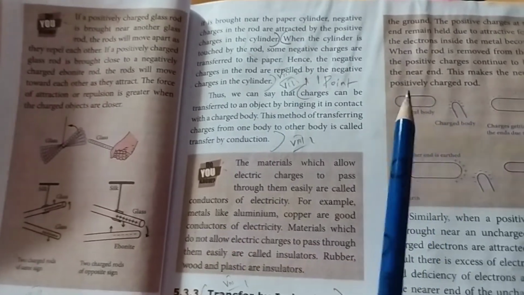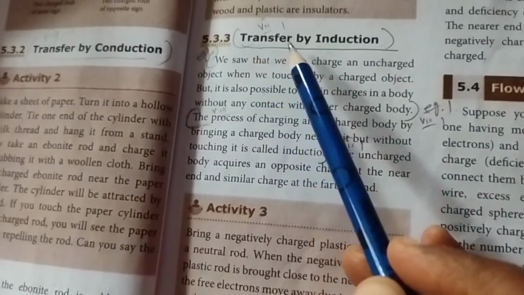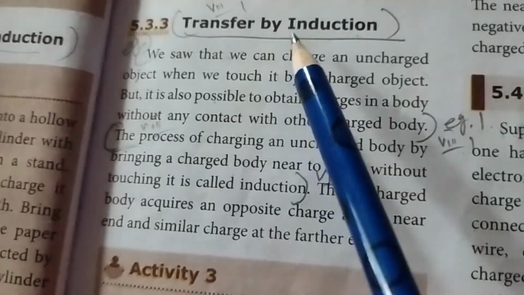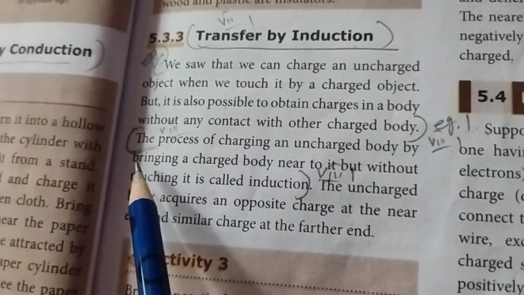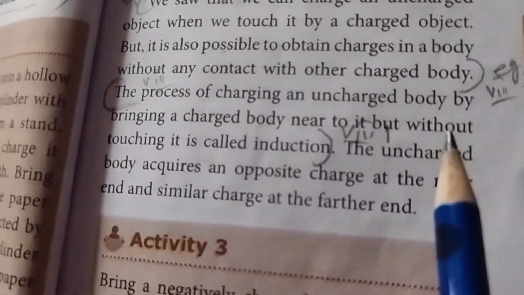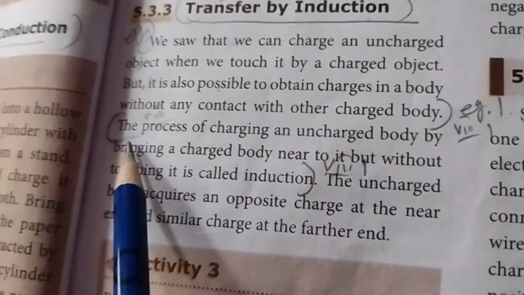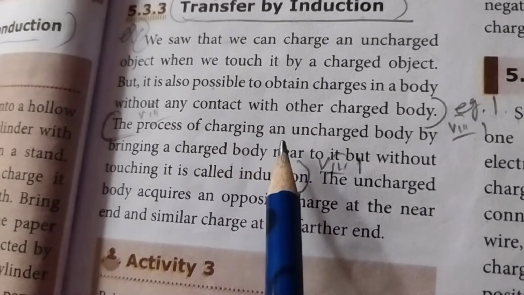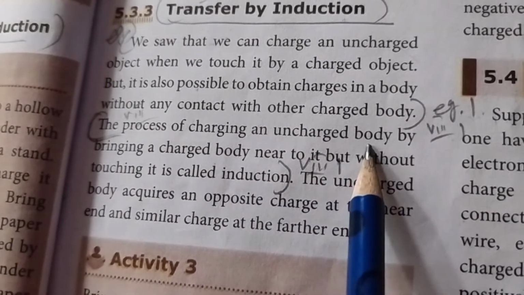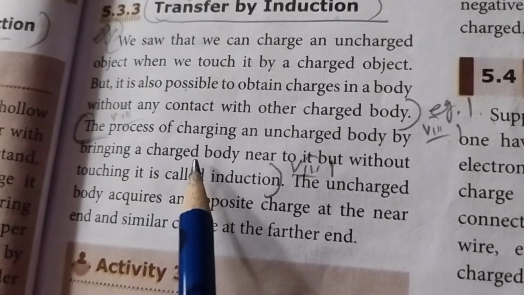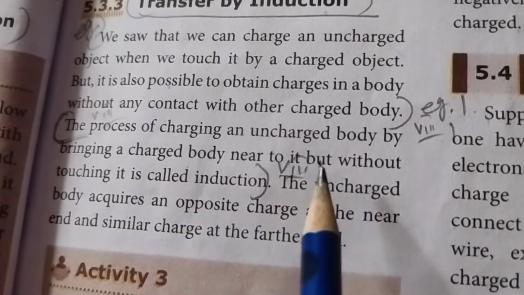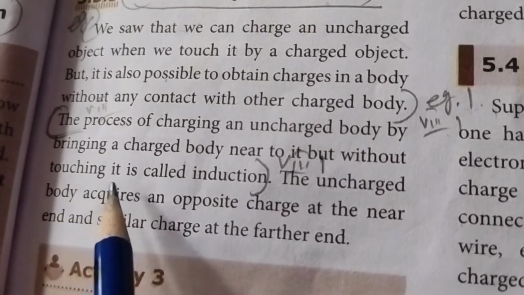Third point, transfer by induction. The process of charging an uncharged body by bringing a charged body near to it but without touching it is called induction.